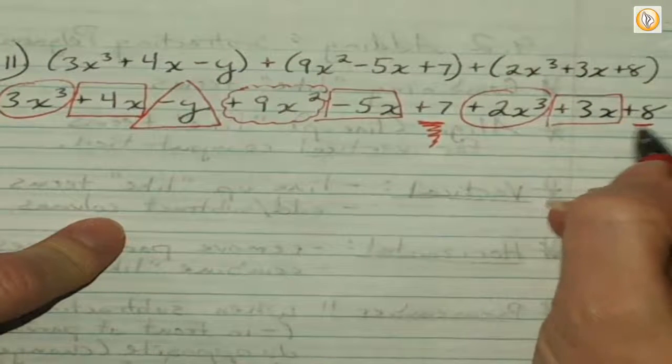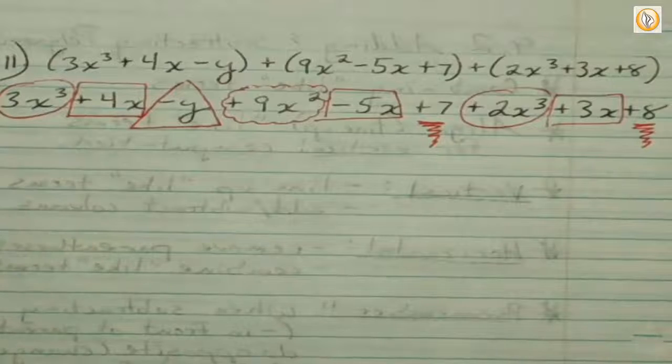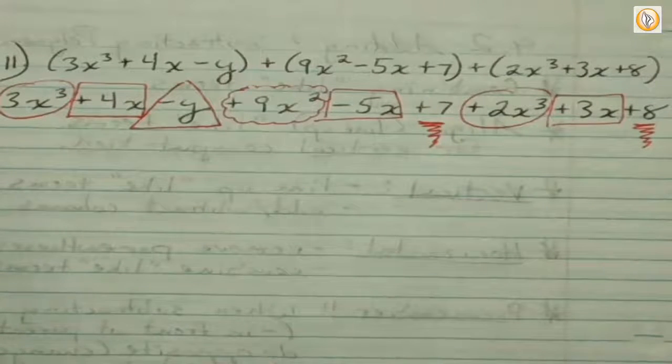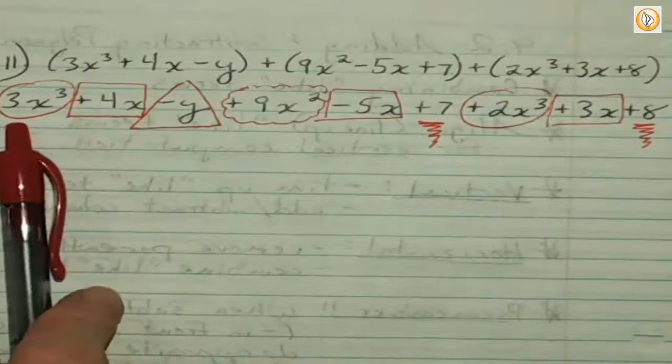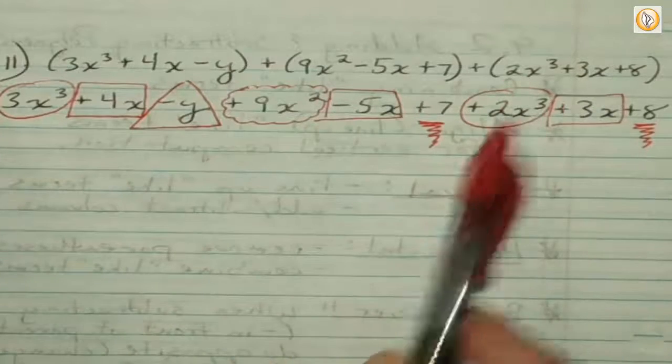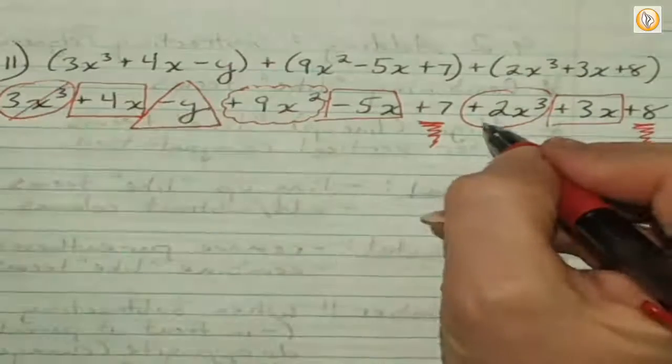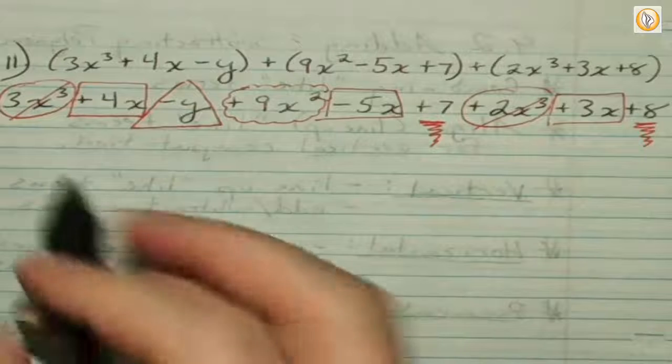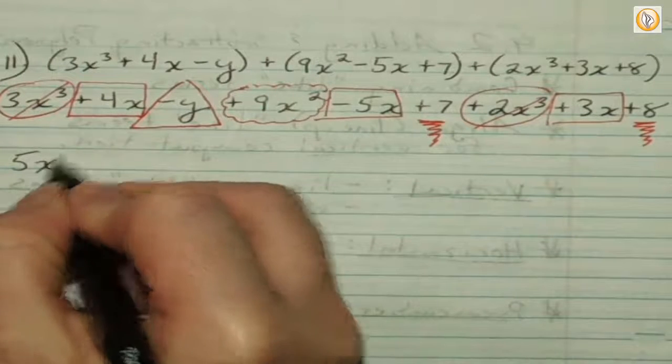The 8. Very good. So now, some of you may have to rewrite this, some of you don't. You can just sit there and go through. 3x cubed and 2x cubed, cross them out. You get 5x cubed.